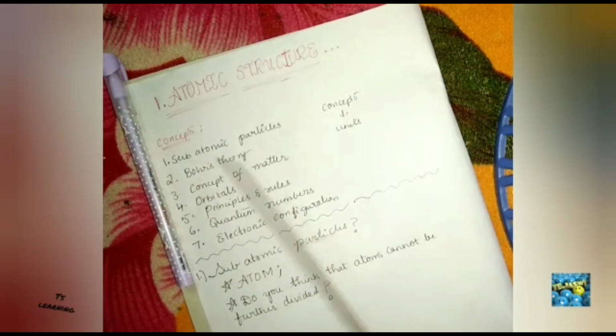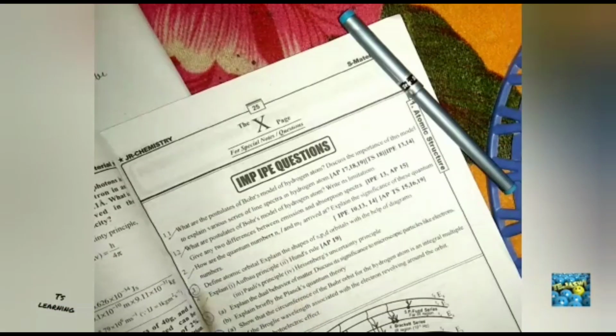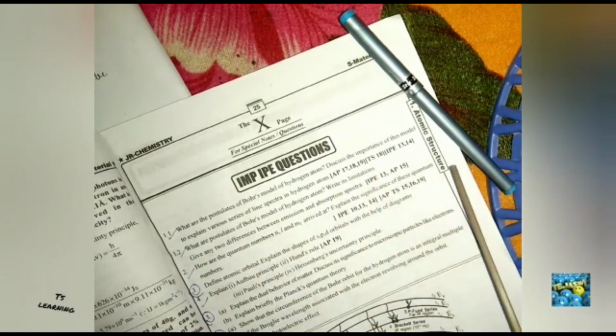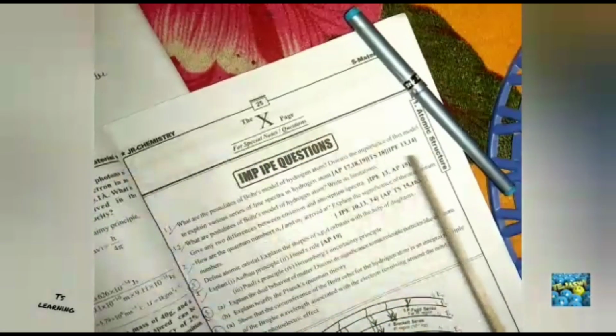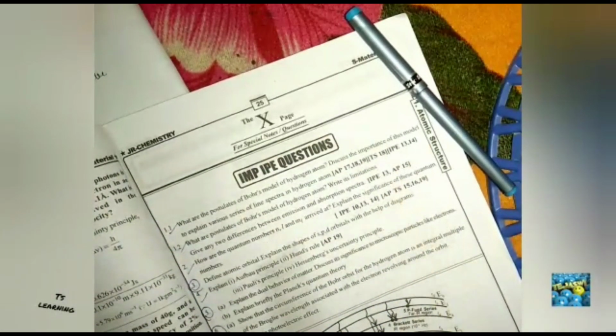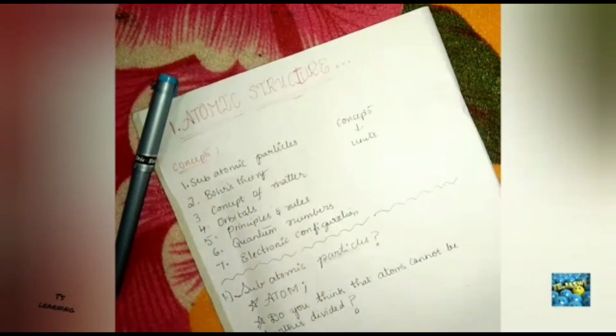So there are 7 concepts. We completed one, and in this video we will complete another one also. Let's enter into our video. When we see the important IPE questions from the Bohr's theory concept, the questions arise like this: postulates of Bohr's model of hydrogen atom, importance of this model and the limitations, differences between emission spectrum and absorption.